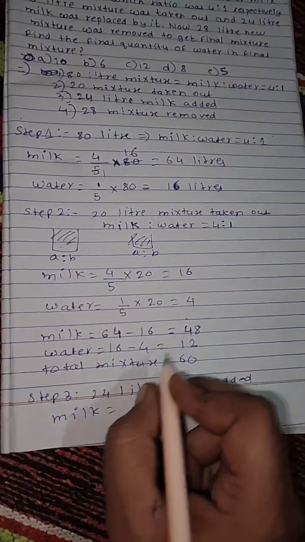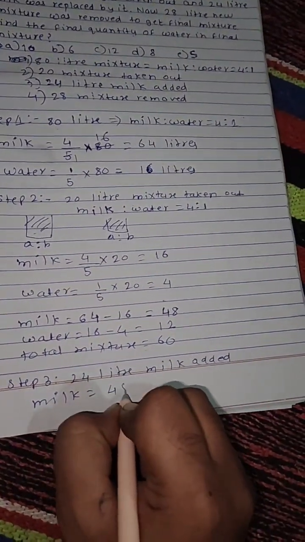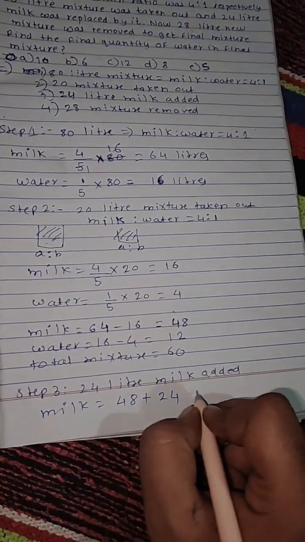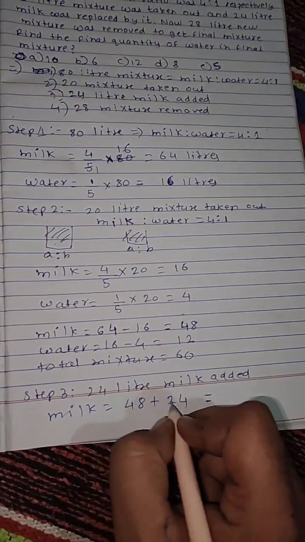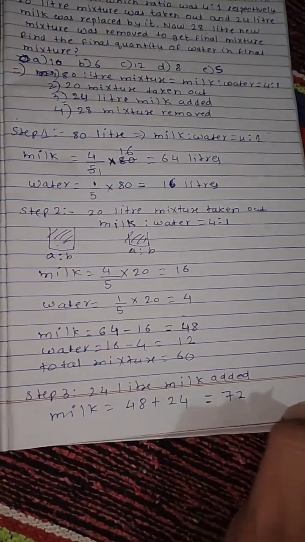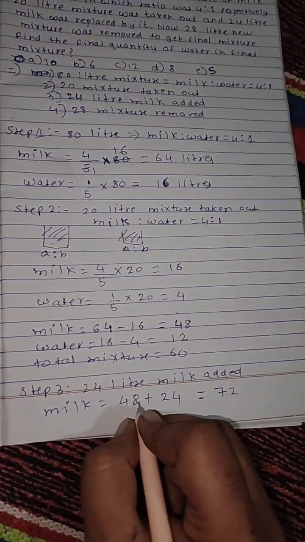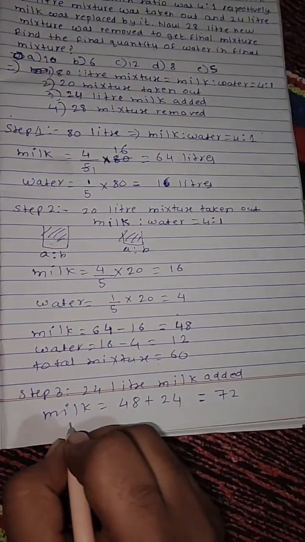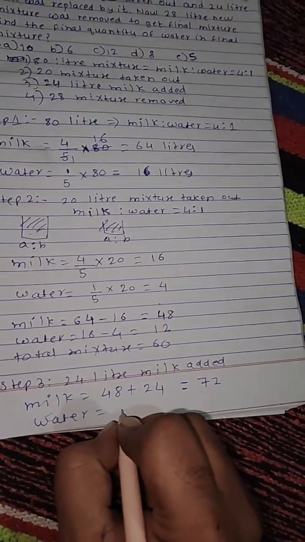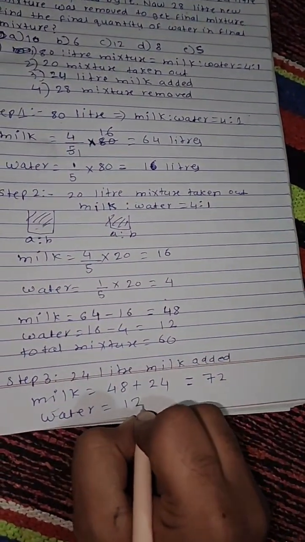Milk is 48, so 48 plus 24 will be 72. And water will remain unchanged because only milk is added. So water will still be 12.